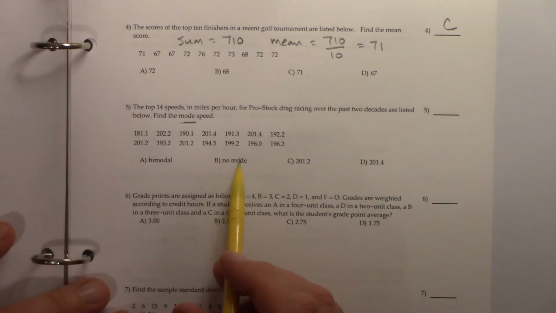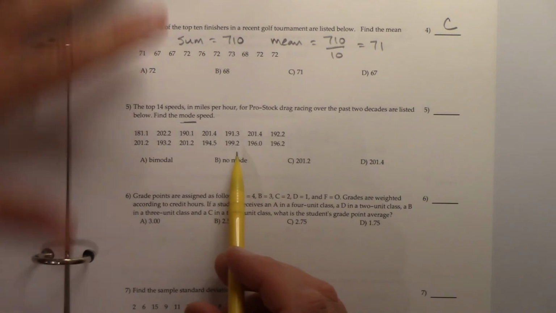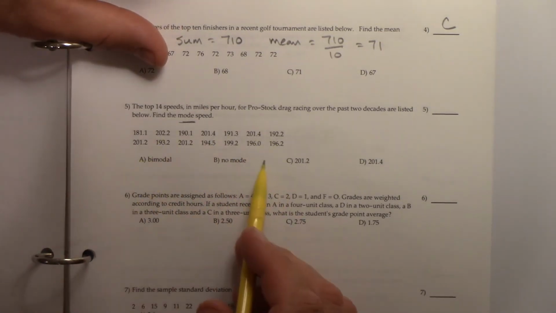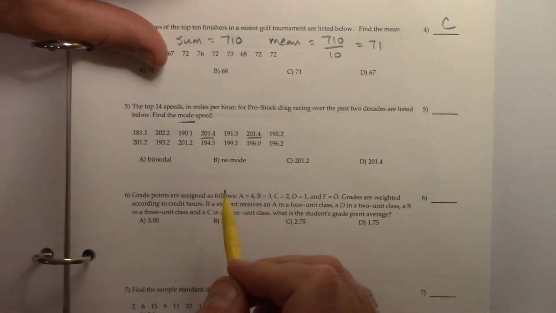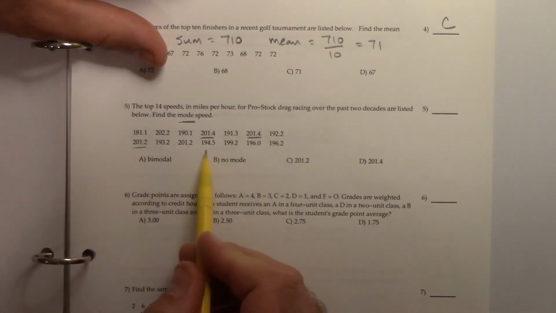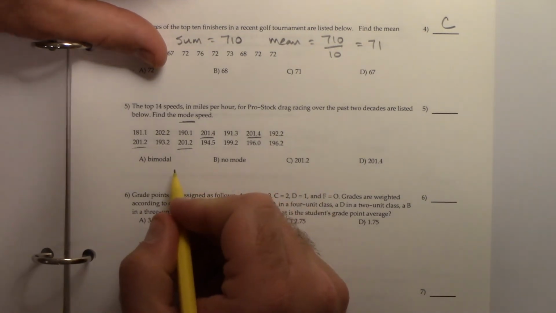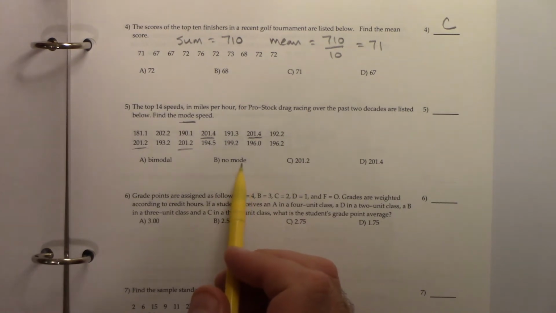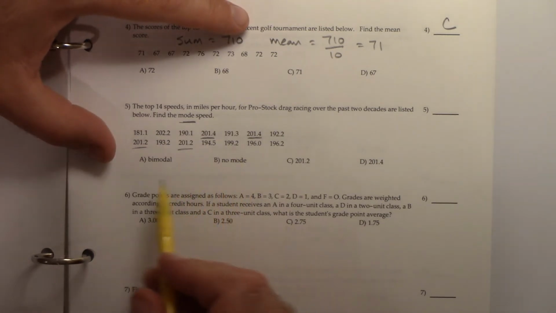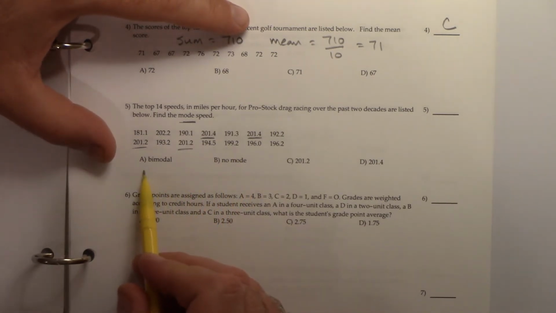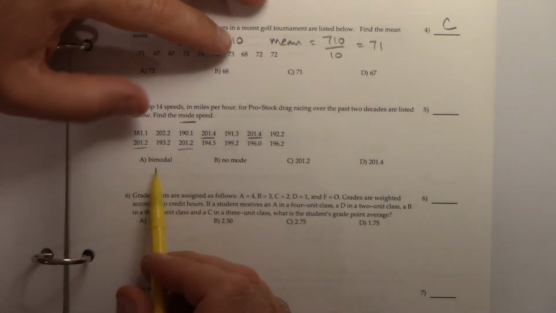And really, when I'm looking at this, there's none that really strike me as appearing all that much, but there are a couple that I'm seeing pop up multiple times. Like here, the 201.4, I see that occurring twice. And then the 201.2. Now, since both of those appear twice, and there's nothing else that appears twice, and nothing else that appears more than twice, this distribution would be bimodal.